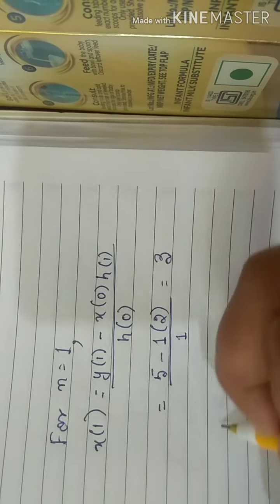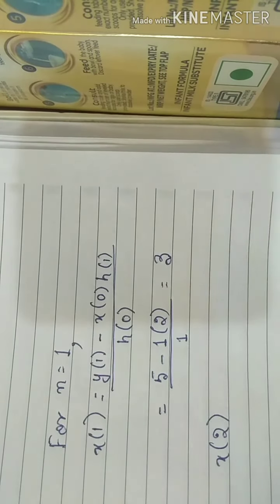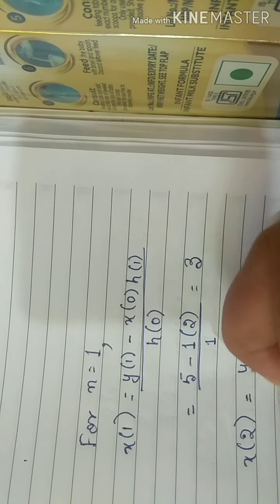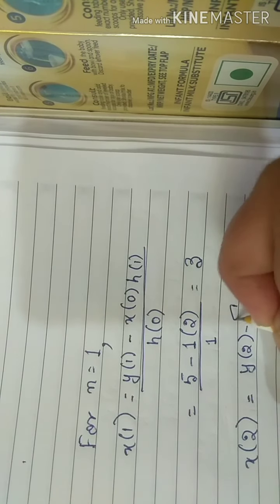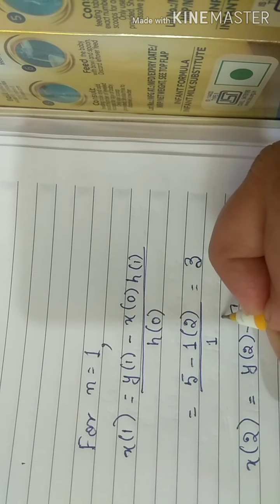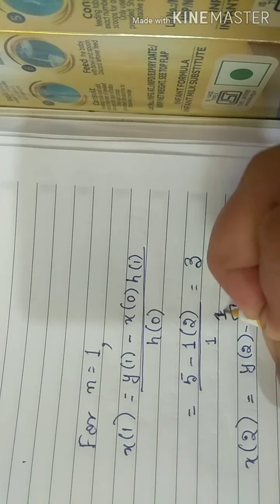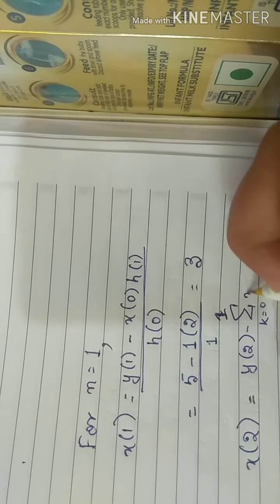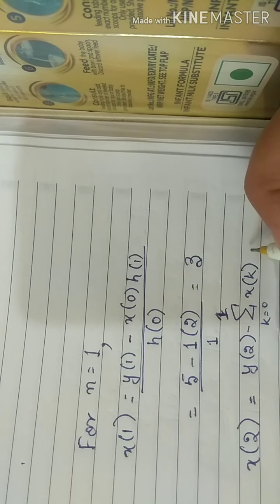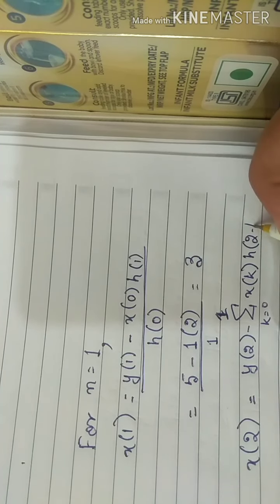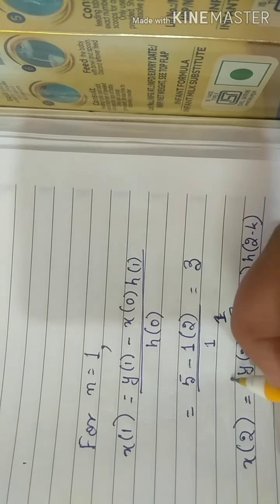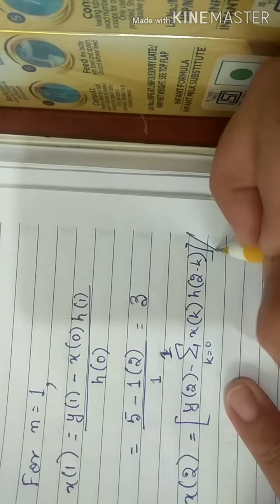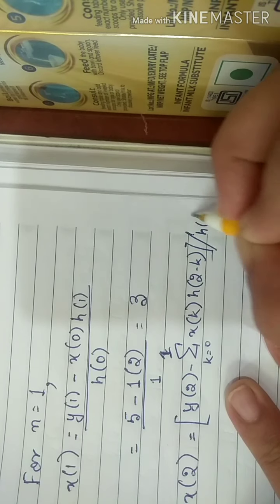So upon calculating, we will find x[2]. X[2] will be equal to y[2] minus the summation of k from 0 to 1 of x[k] multiplied with h[2 minus k], the whole thing divided by h[0].